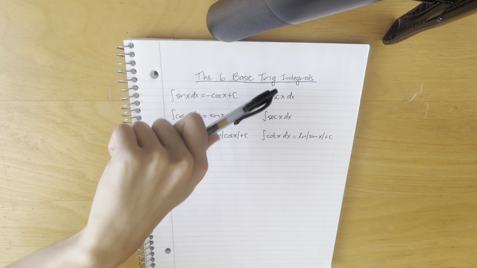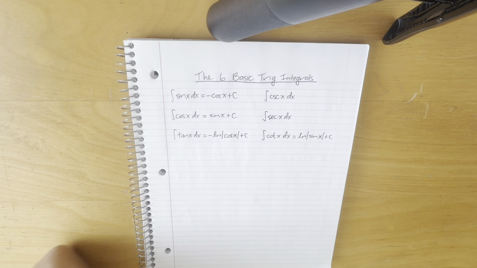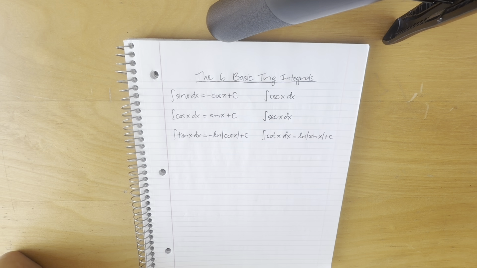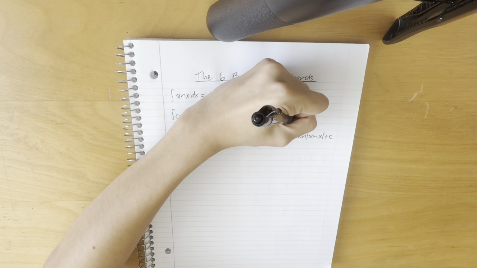Now, these 2 trip up students the most, and they cause the most memorization. You might see the integral of secant of x dx, for example, expressed as the natural log of the absolute value of secant of x plus tangent of x plus c. I'm not going to use that antiderivative, even though that is correct. I'm actually going to express it this way.